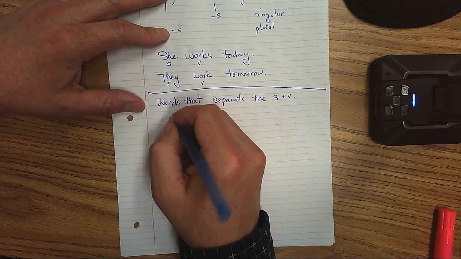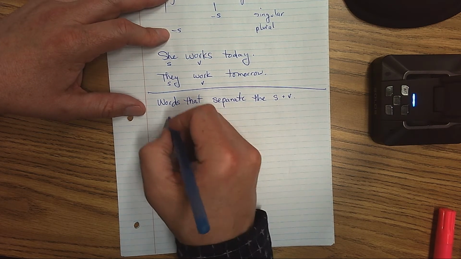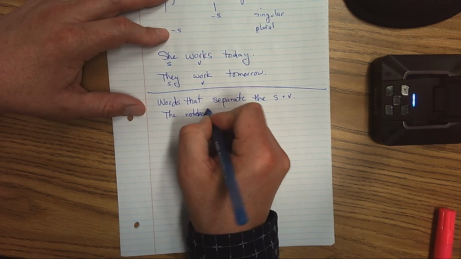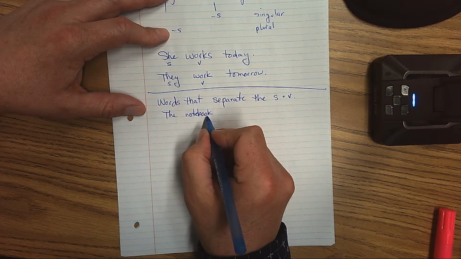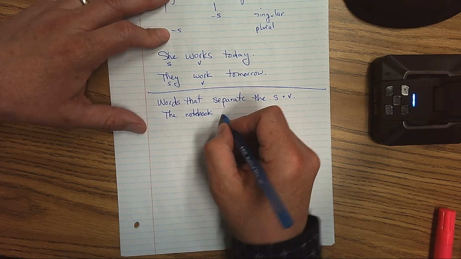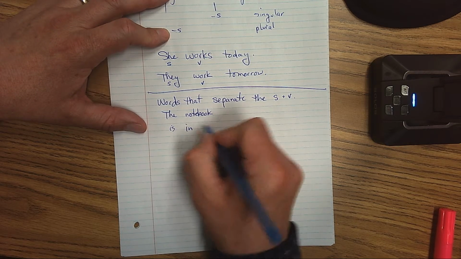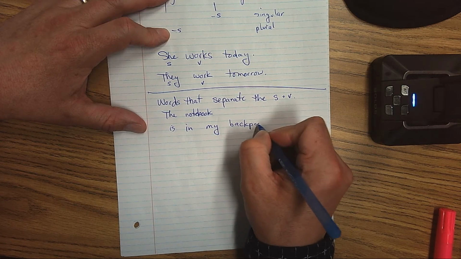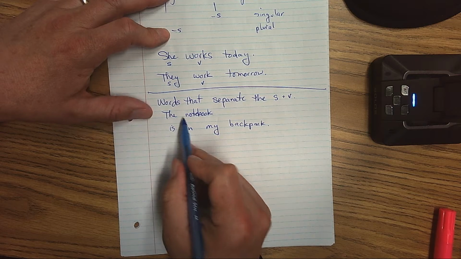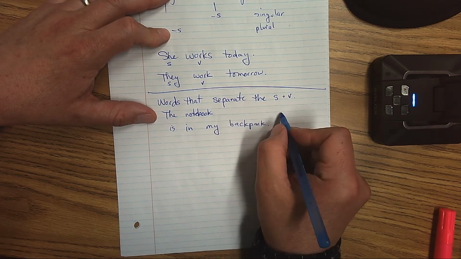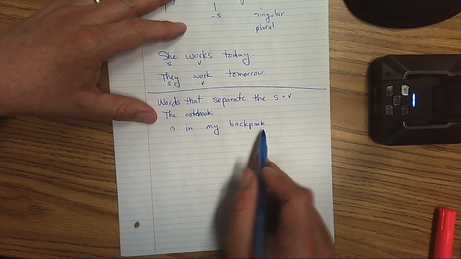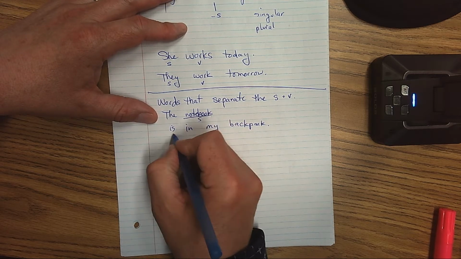Okay, so for example, the notebook is in my backpack. All right. Well, I didn't put any words between it. I left a bunch of space. But notice this is the subject. You have the subject here and the verb here.